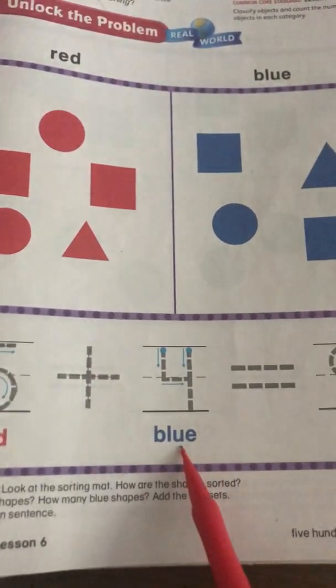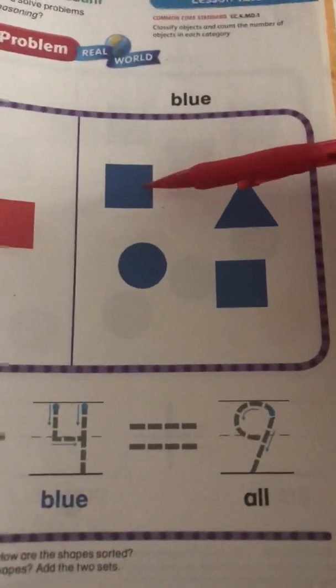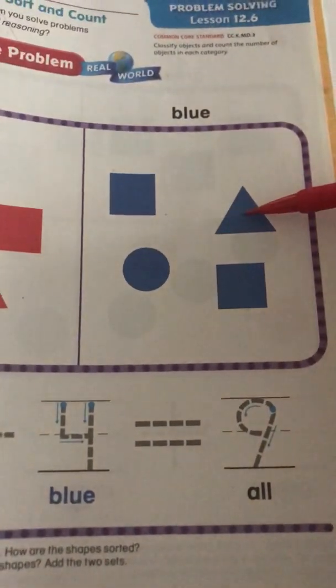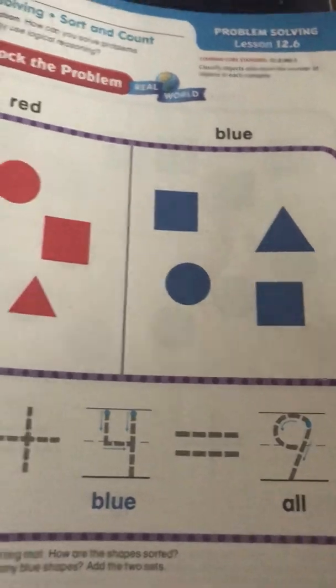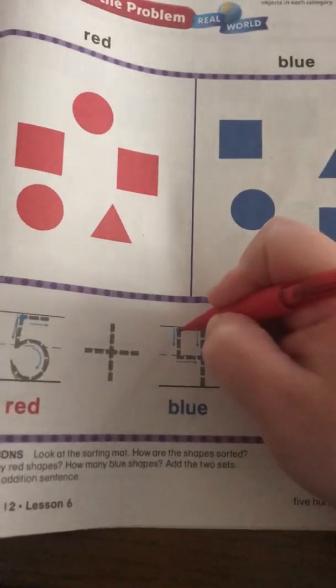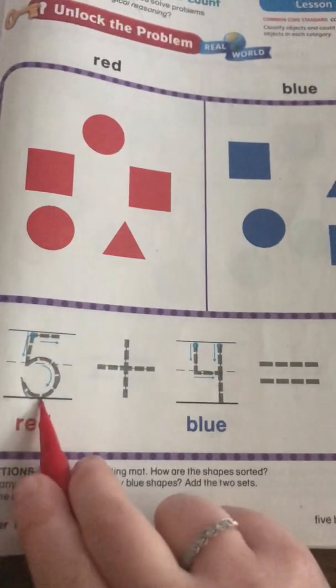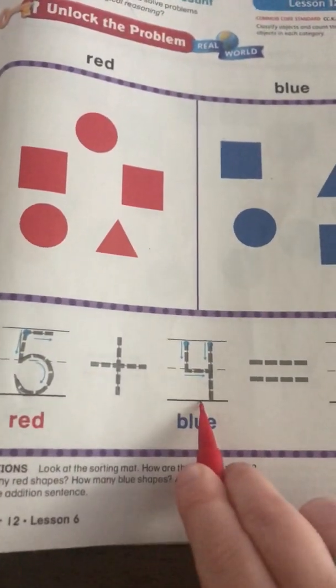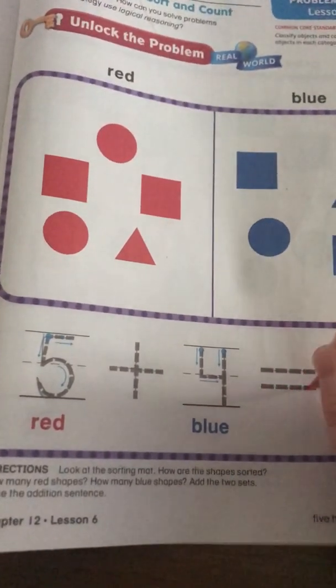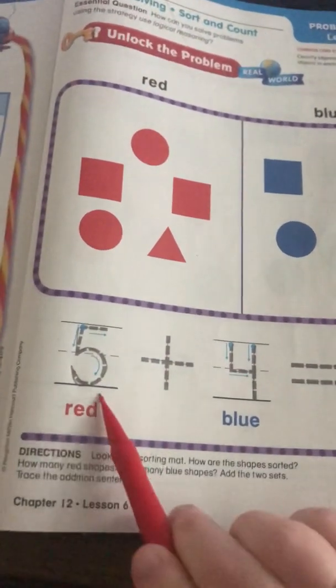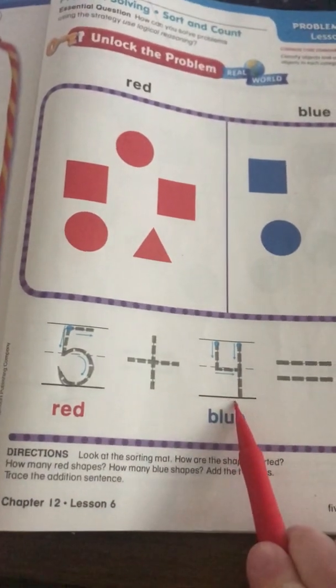And now let's find out how many objects are blue. Let's count. 1, 2, 3, 4. So go ahead and trace the number 4 on the line where it says blue. So now we have 5 plus 4. Trace your equal sign. And what does 5 plus 4 equal?